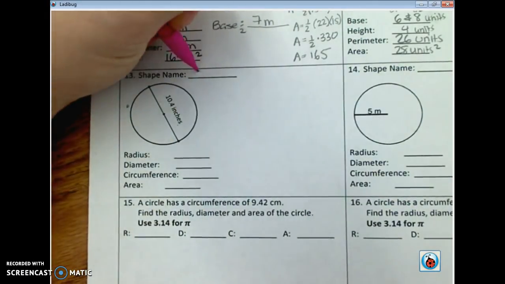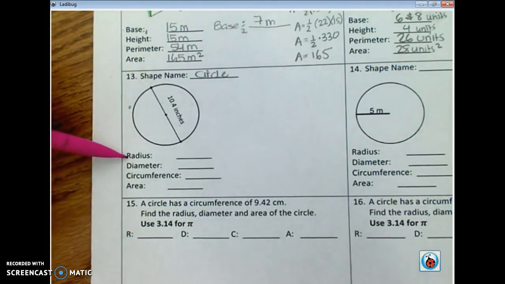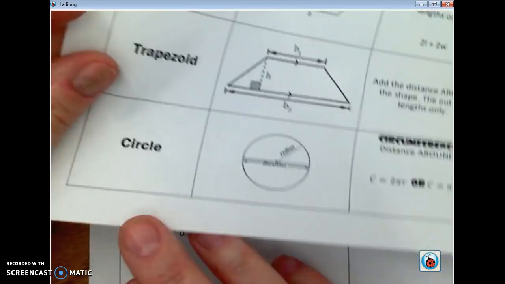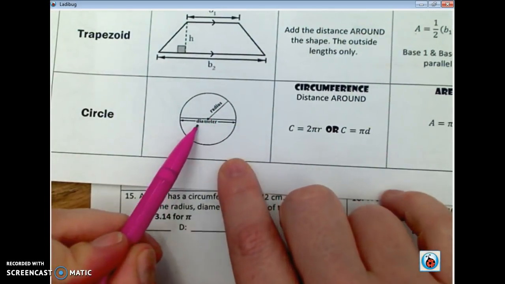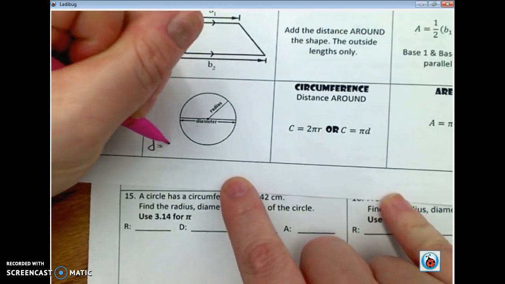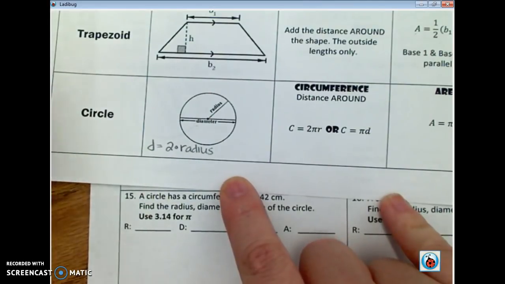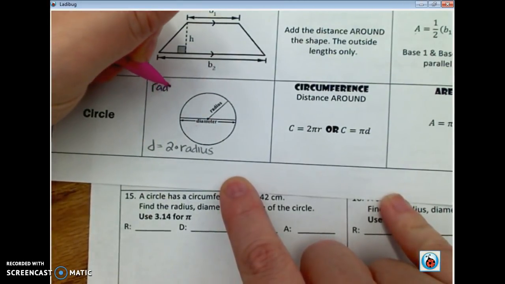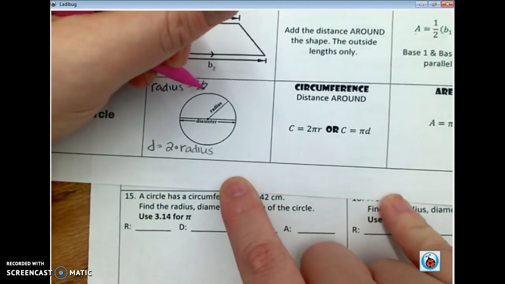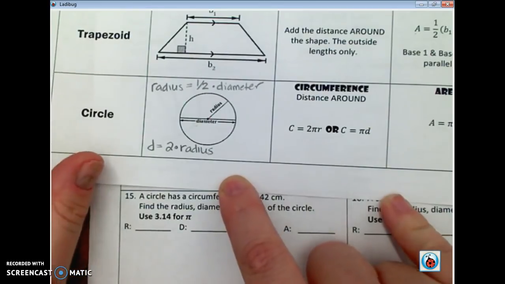Here we can see that we have a circle. Okay? And instead of base and height, we're going to be talking about radius and diameter. Remember from the formula sheet here that the diameter is the distance across. We want to go ahead and add that diameter is equal to 2 times the radius. Okay? And the radius, so we can think backwards too, is equal to 1/2 times the diameter. So you might want to add that into your notes.